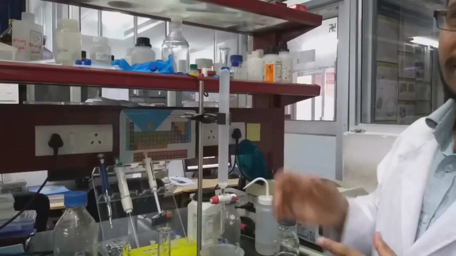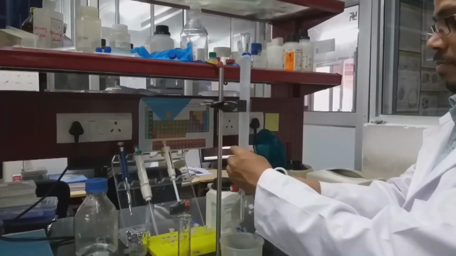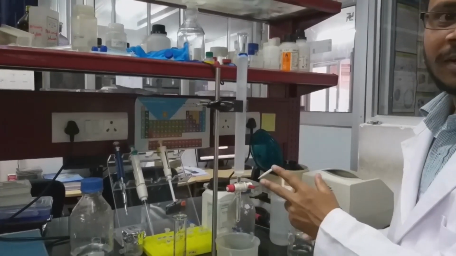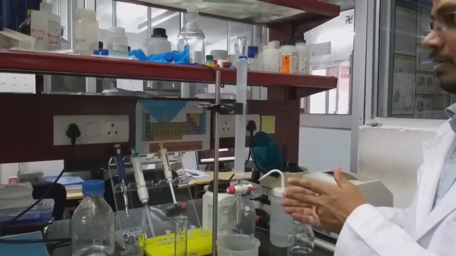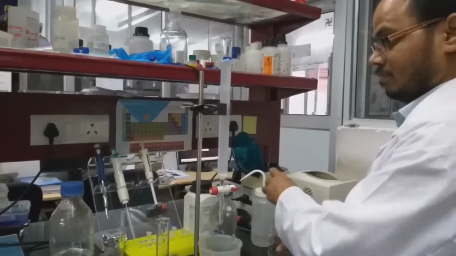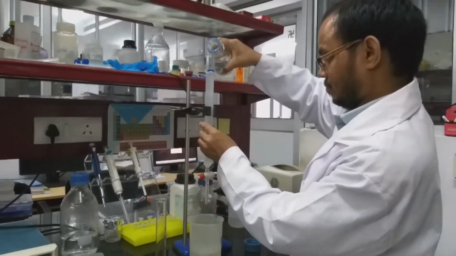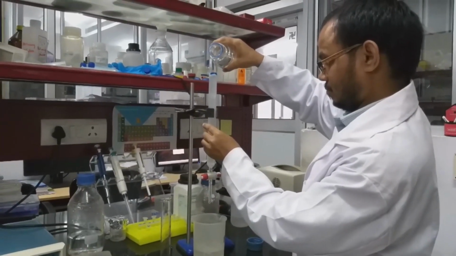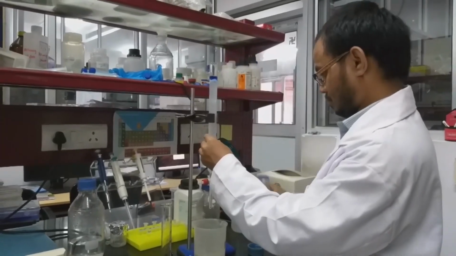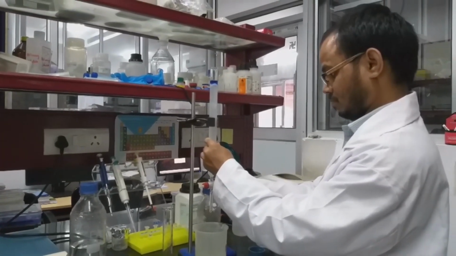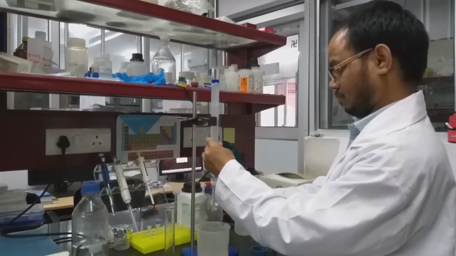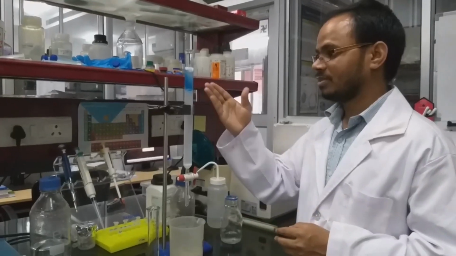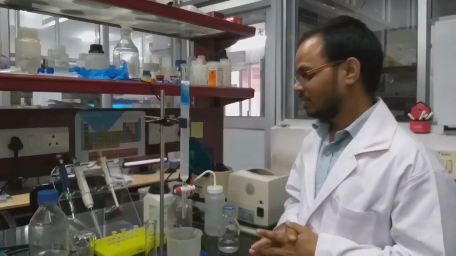So now we loaded the blue dextran. We will add the buffer, then we will elute. As we can see, the blue dextran is passing down.